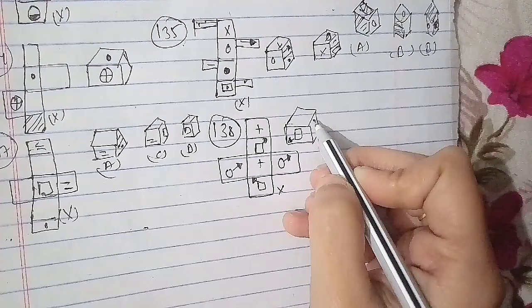So we have your figure here, A and C. That is what we have here.